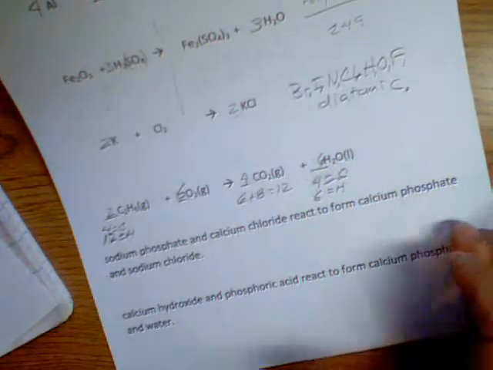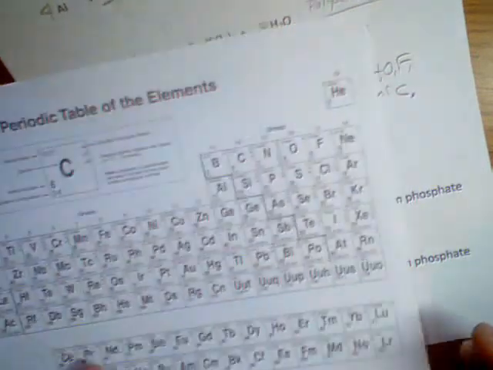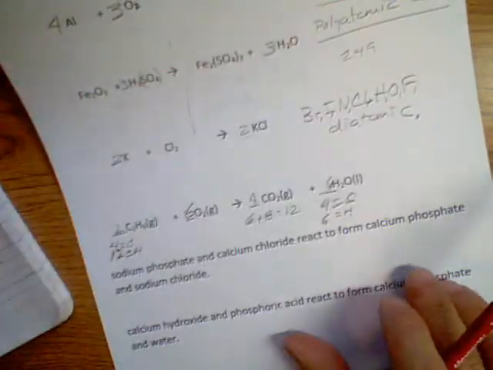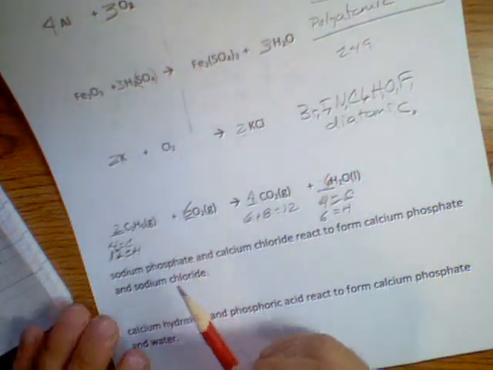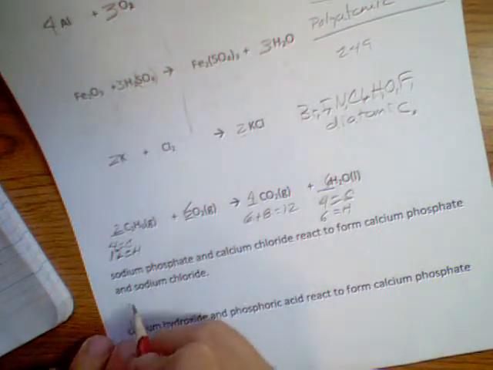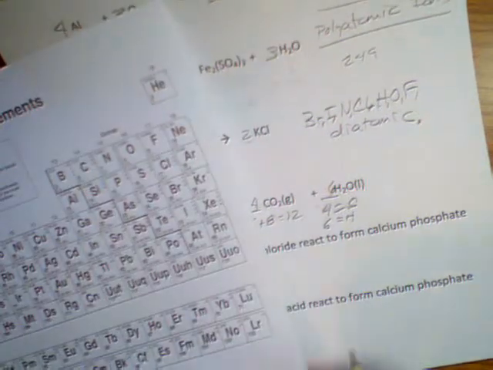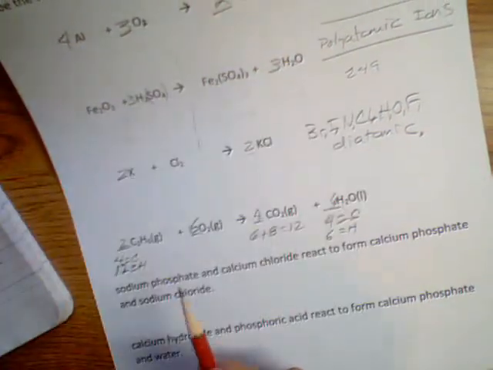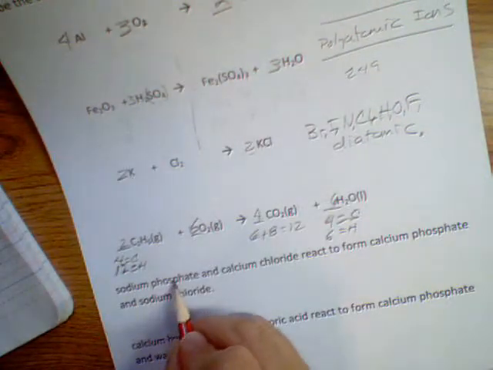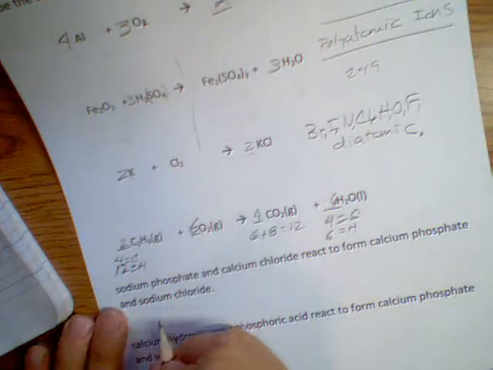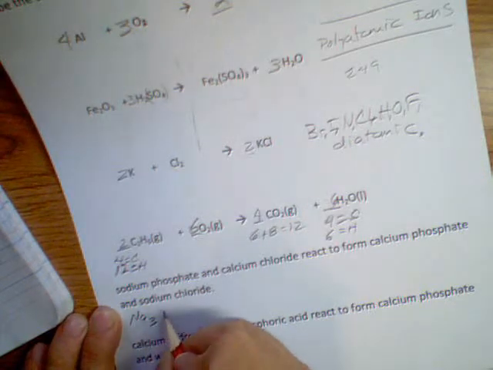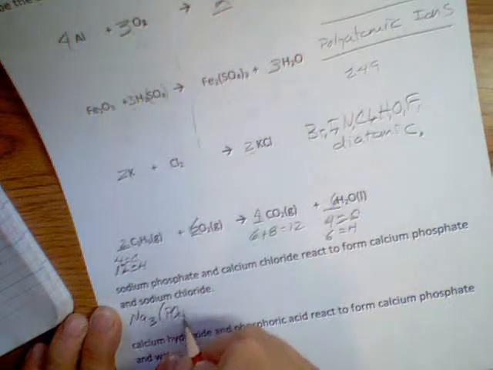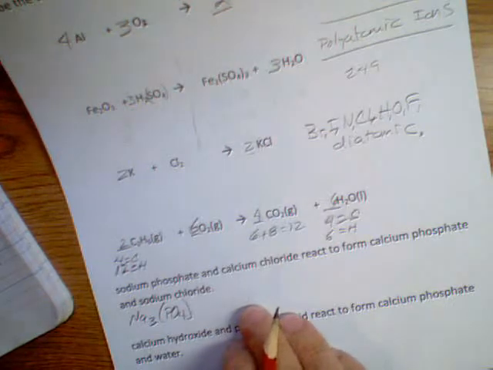But if you don't have your table, these oxidation numbers, you'll have to find those as well. All right, so let's get cracking. Sodium phosphate. If you look up sodium, the oxidation number of sodium is 1, and the oxidation number of phosphate is -3. So that means we're going to need 3 of them. So Na3PO4, and I just got that formula from my table.